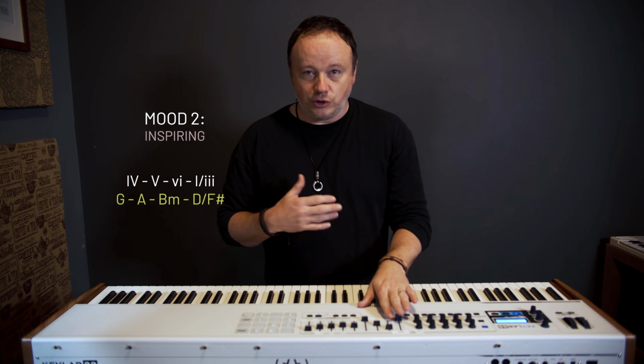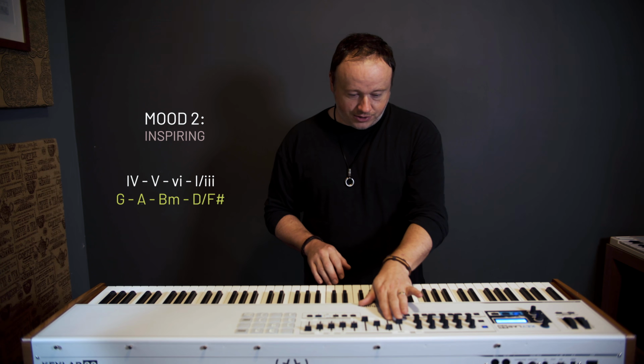Cool thing about this is it kind of loops endlessly. It doesn't ever really feel like it has the need to resolve. So here we go. Pads in the key of D major.